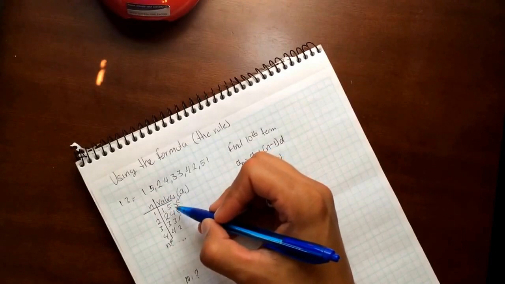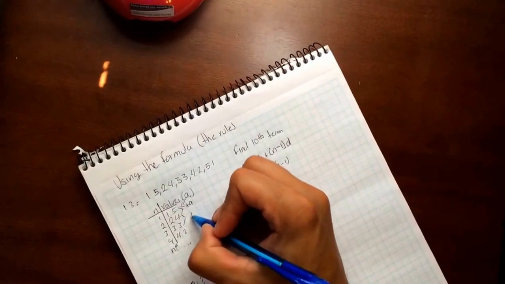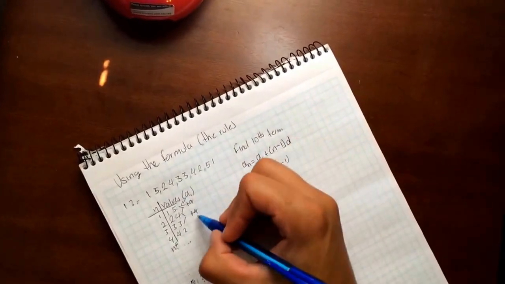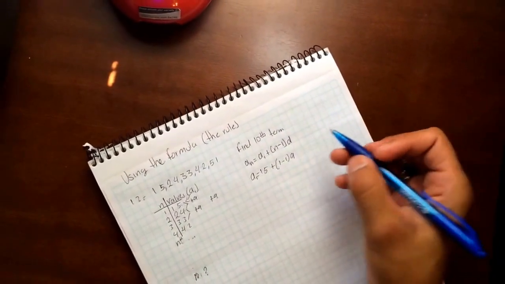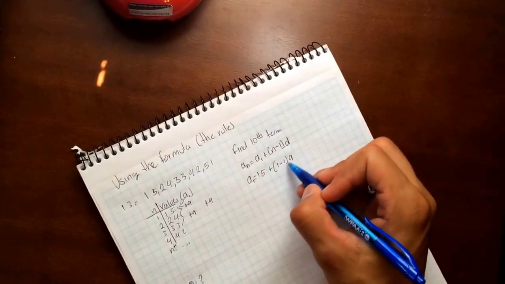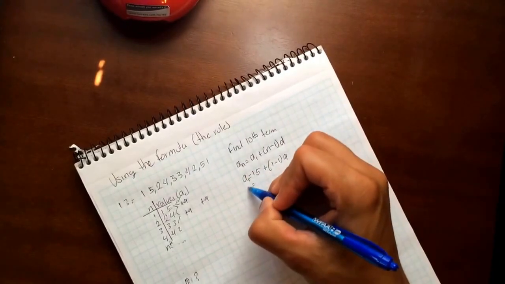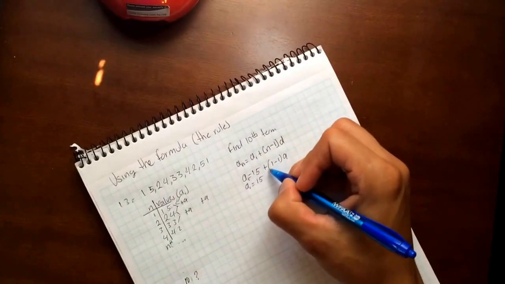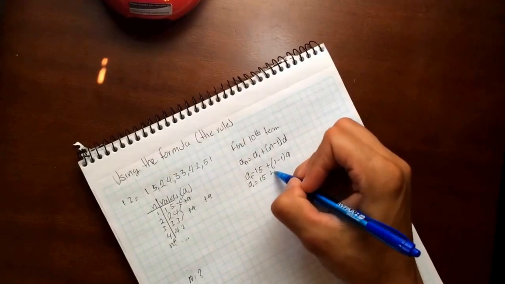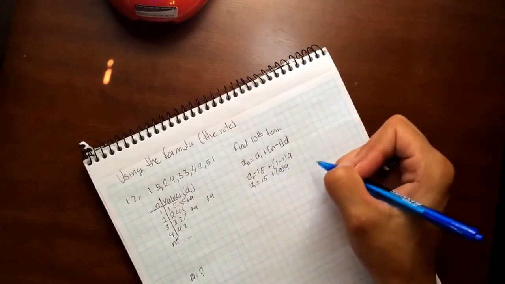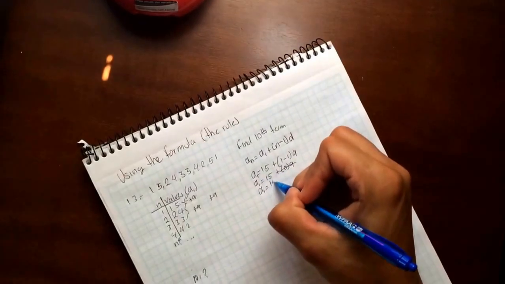From here to here, to get from 15 to 24, we're adding 9. To get from 24 to 33, we're adding 9. So we can say that the common difference is positive 9. And I told you that every time you have a parenthesis next to a number, they just multiply each other. So let's see if that works. A sub 1 equals 15 plus 1 minus 1, which gives you 0, times 9. 9 times 0 is 0. So that goes away and you end up with a1 being equal to 15.